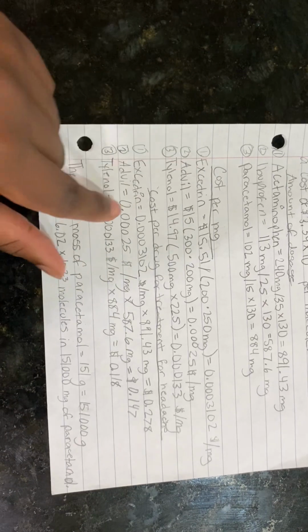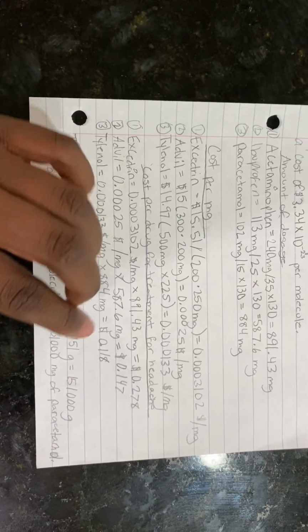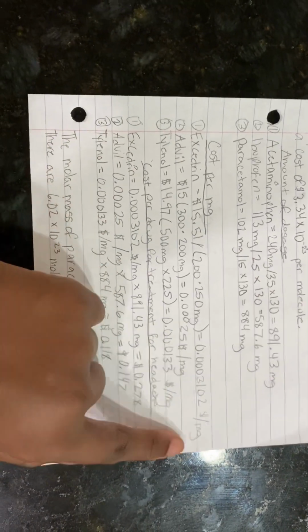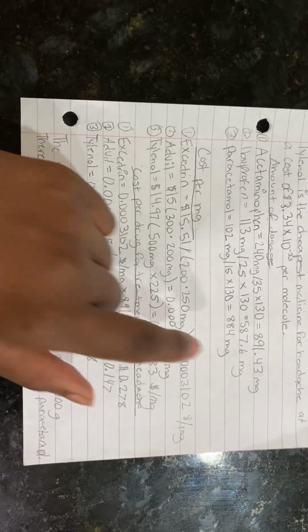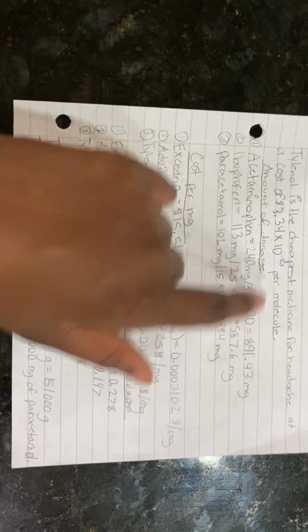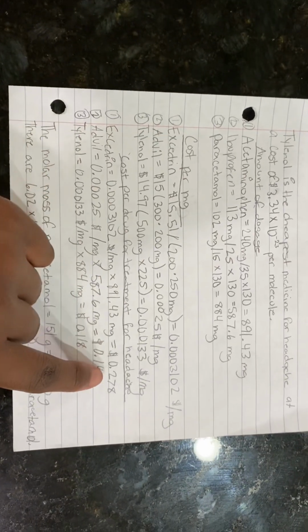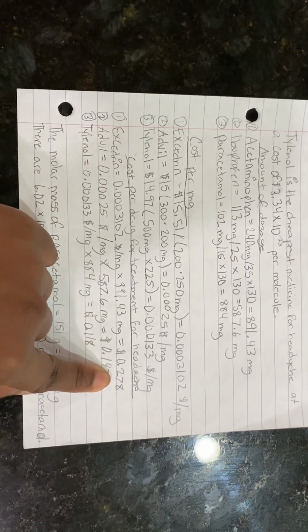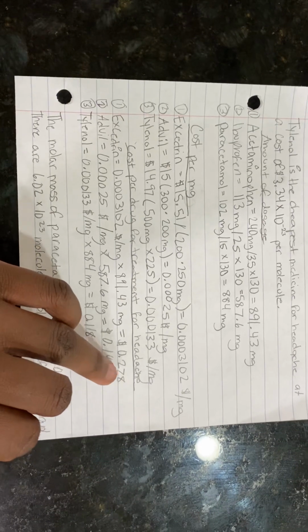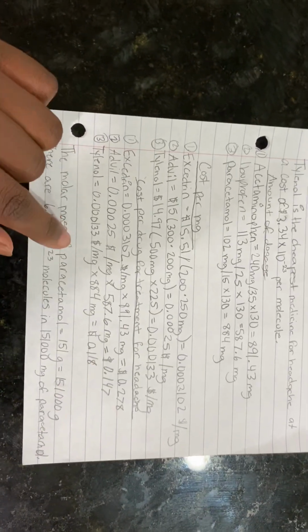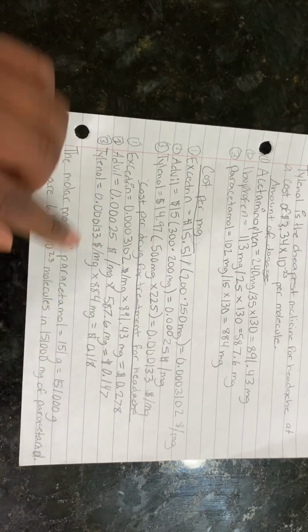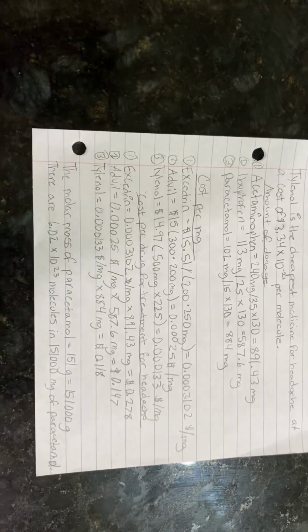So for Excedrin, my pronunciation is so bad, the cost per milligram, I would times that by the total of the amount of dosage, and I would get 28 cents. If I rounded that 8 up to the 7, I get 28 cents per drug.